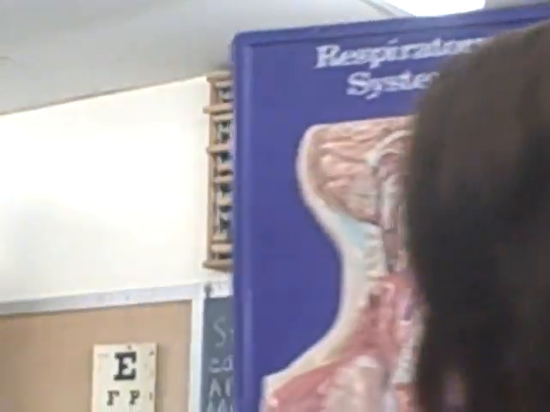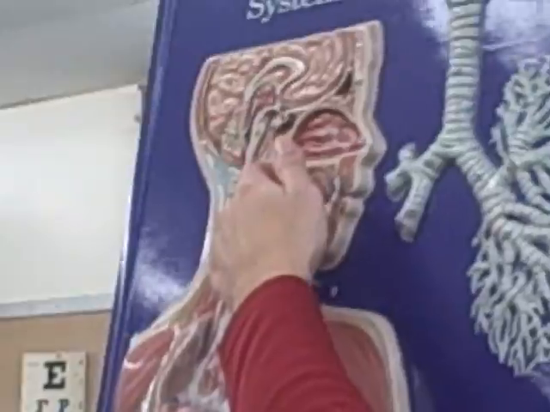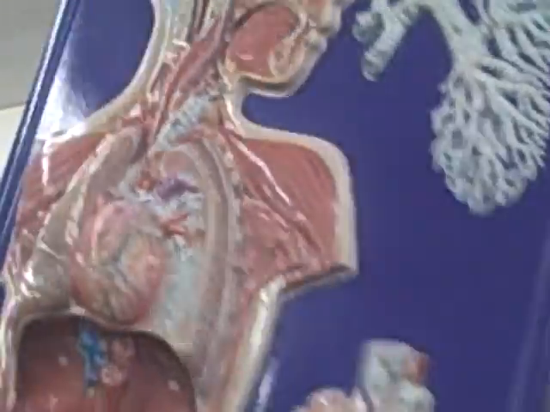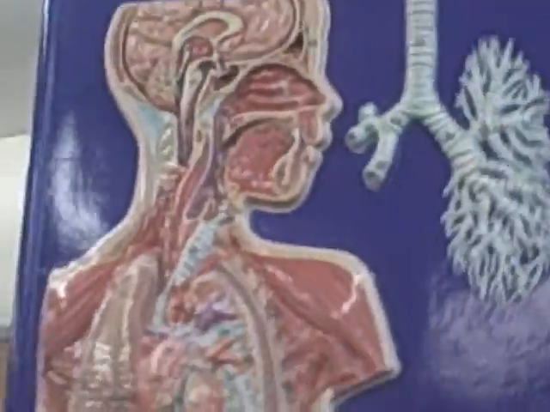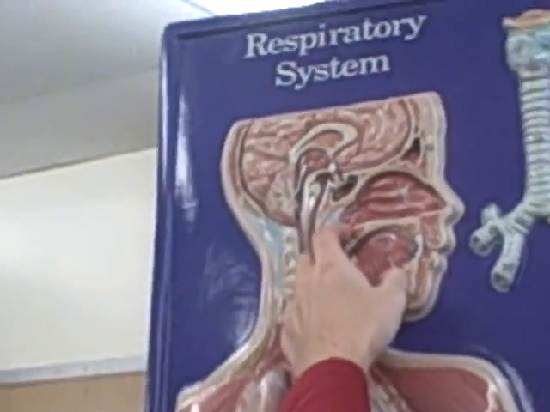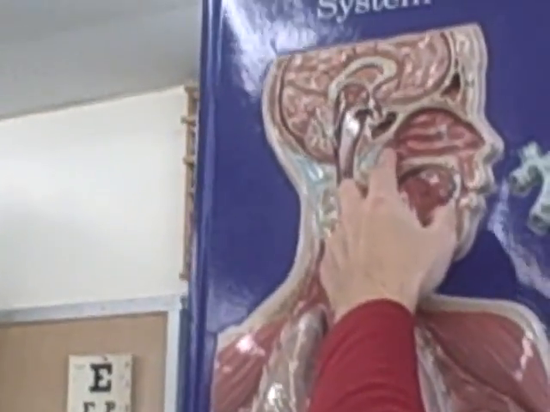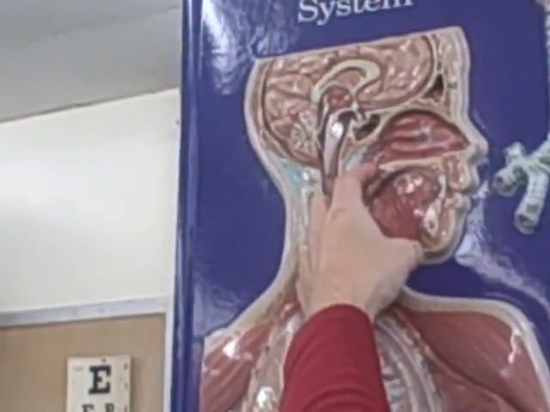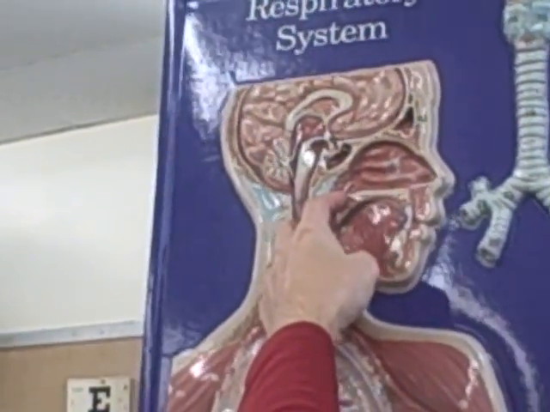Same thing. The nasopharynx is right where the number 4 is on the flap panel. Okay, so there's a number 4. Incidentally, the pharyngeal tonsil is just above it. Okay, that's the nasopharynx.